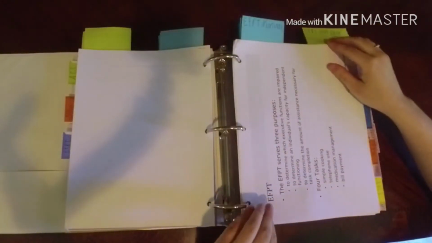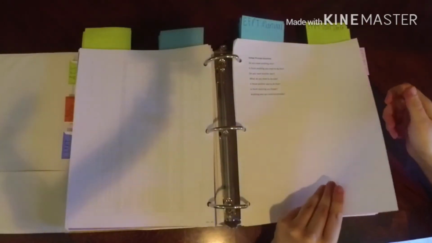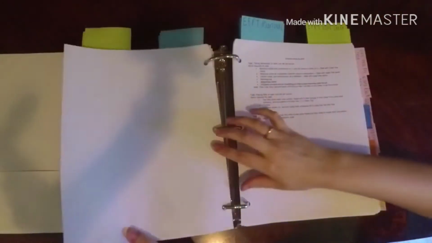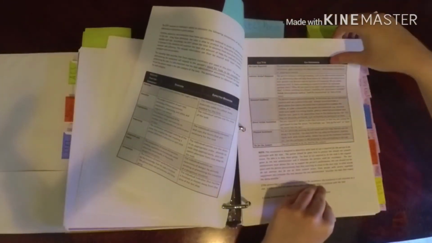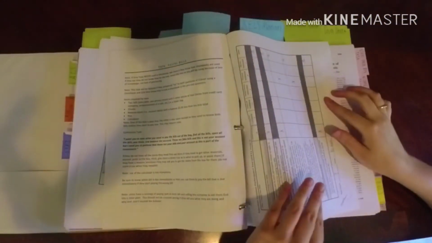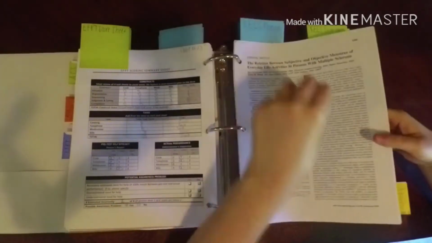This is the PowerPoint on the EFPT, and then additional information like the verbal prompt questions, common items for the EFPT, and then we have the manual here, and the EFPT score sheet that I filled out there, and then the article on the EFPT.